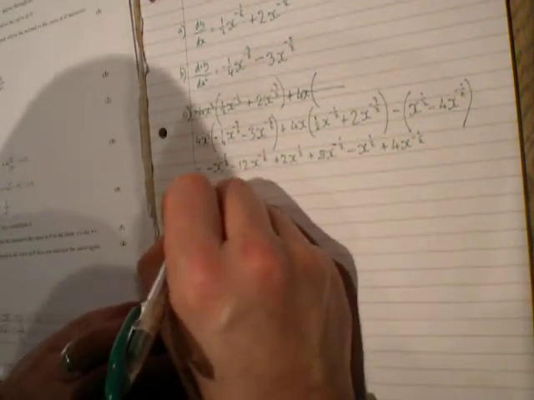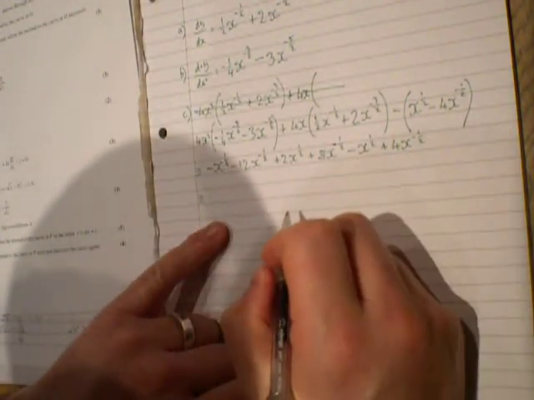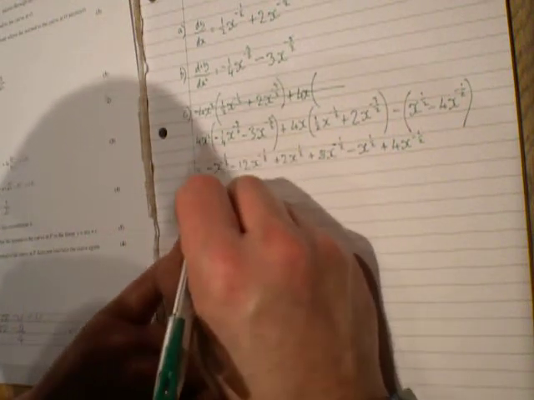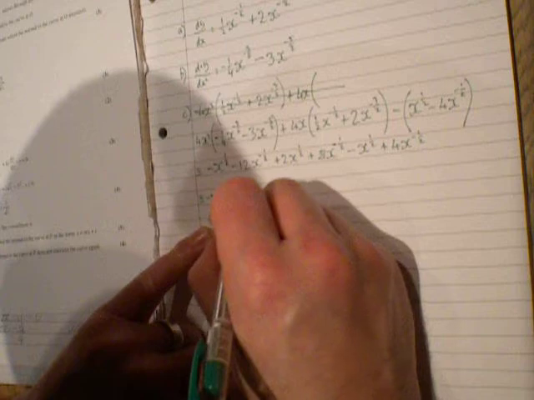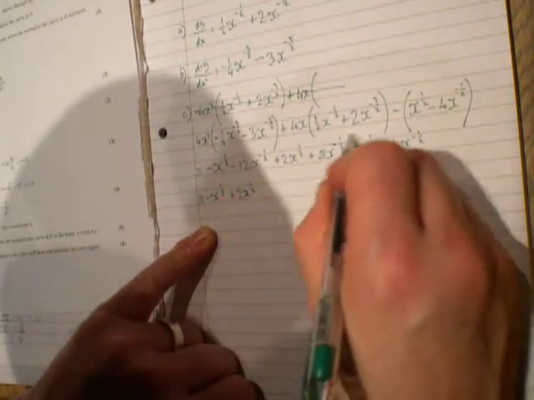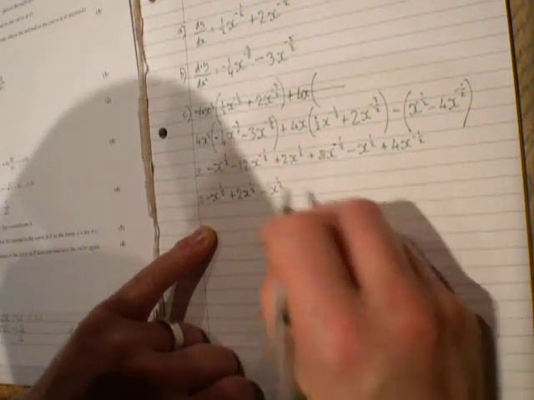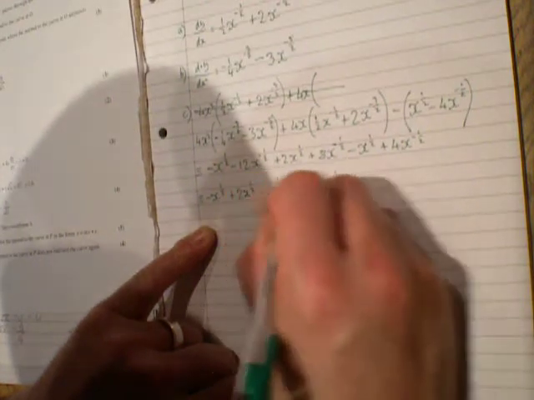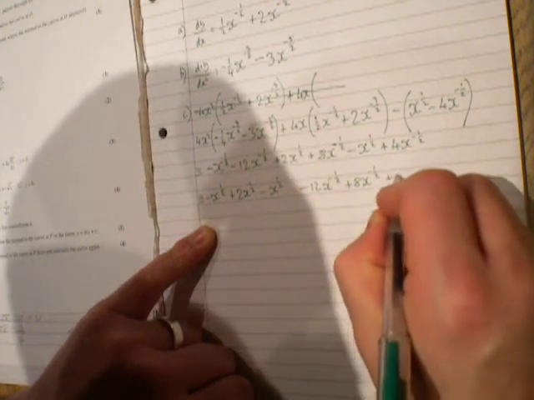And just to make it clear now, you could probably get away with just saying equaling 0 here, but let's just check that it has worked. Let's collect together all of the x's to the power of 1/2. So we've got this one here, then we've got this one, and then we've got that one. And then we'll do the negative 1/2, so we've got minus 12x to the negative 1/2 plus 8x to the negative 1/2 plus 4x to the negative 1/2.